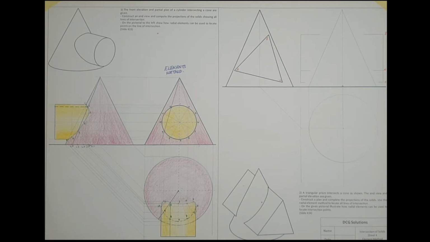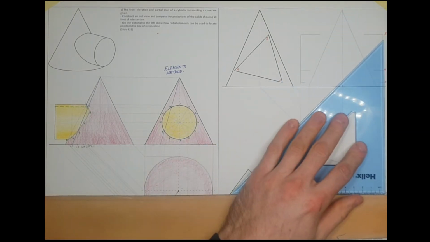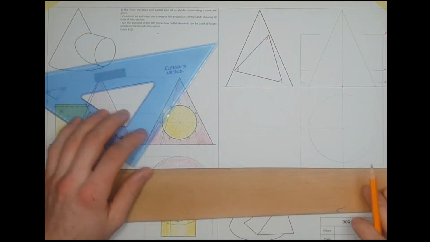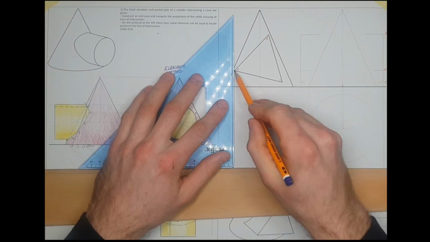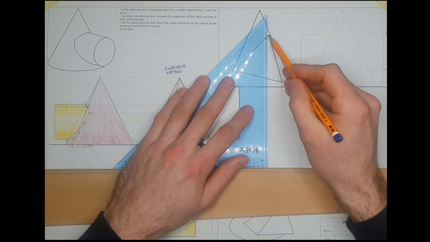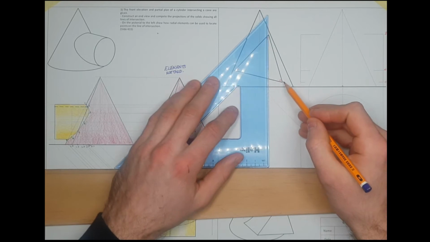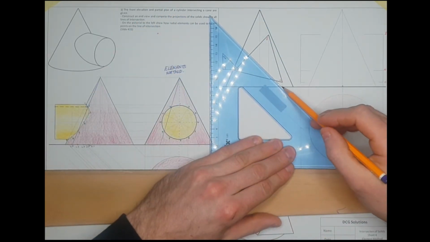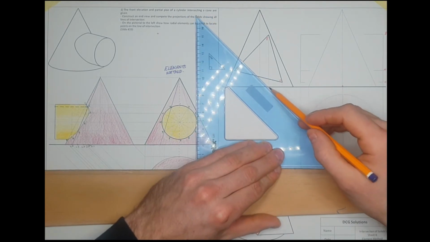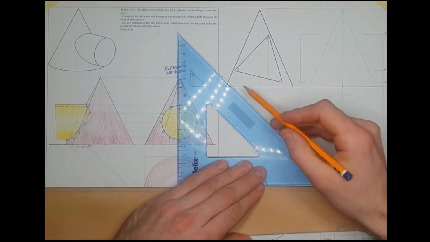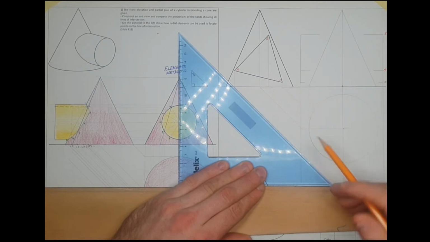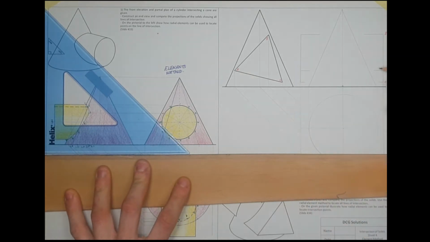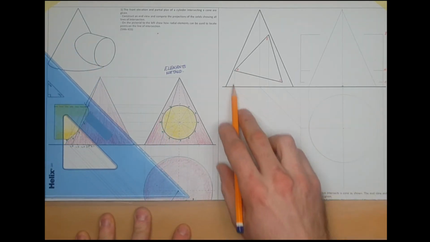Project through the views, and down from the end elevation: A, B and C. A is at the front of the object, so it's out here along the front.